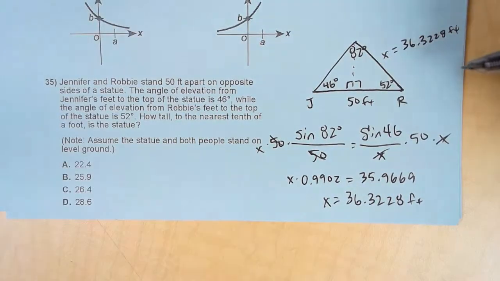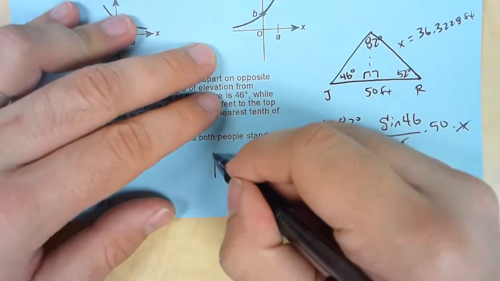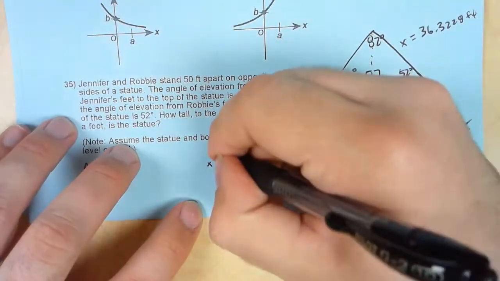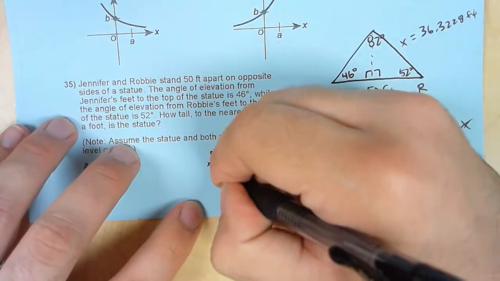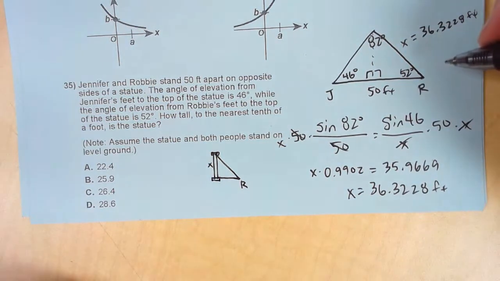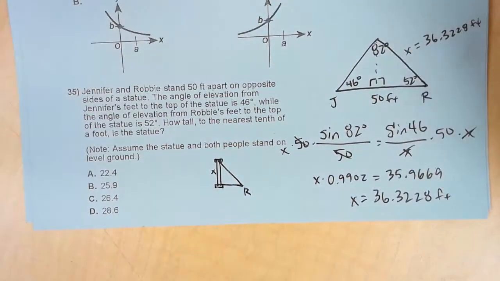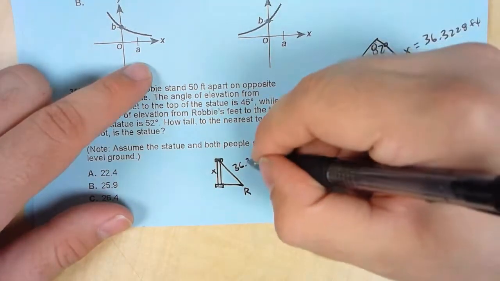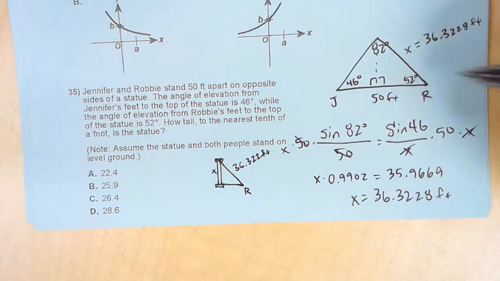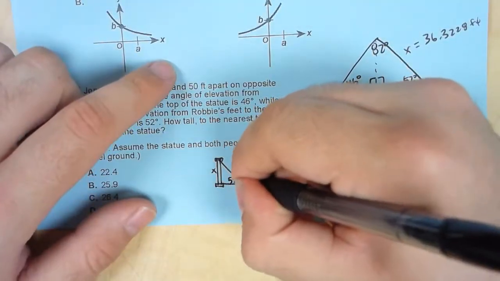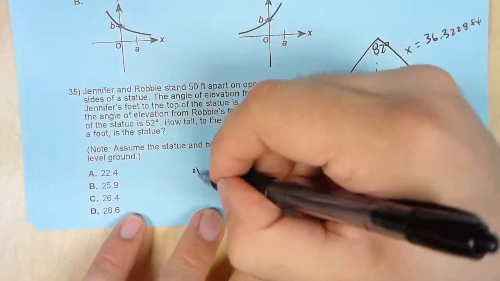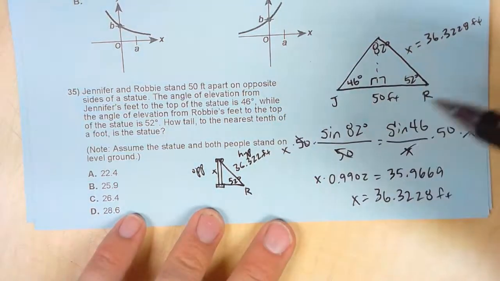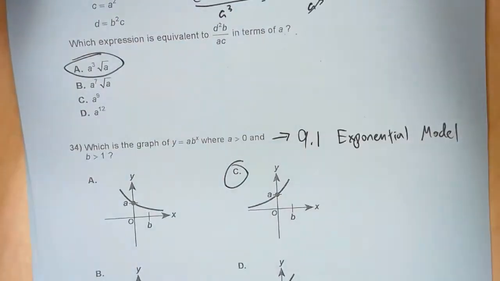So now that we have this, here's what we've got. I'm going to draw another little triangle over here. We don't know how tall this thing is. We don't know what kind of statue it is. But what we do know is the side over here is 36.322 feet. We know this angle of elevation is 52 degrees, which says we're going to use the opposite side and the hypotenuse. So that's regular right triangle trig, SOHCAHTOA.